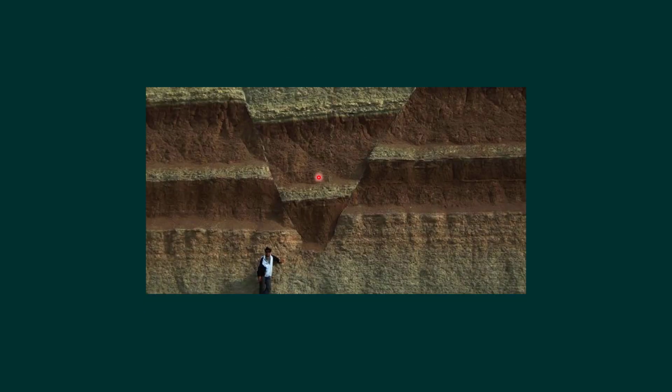Here's a couple normal faults. Now you can see we got a wedge here. Okay, so we've got two faults. I've got one obviously over here, and I've got another one over here. Okay, so we got two faults. Both of them are normal. Okay, this wedge here, this is the hanging wall.